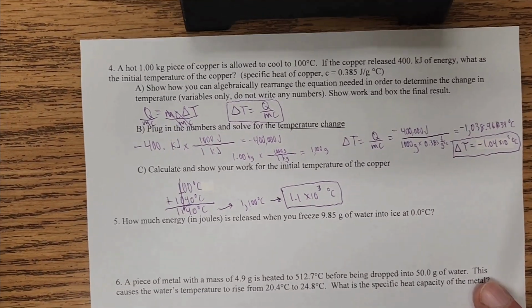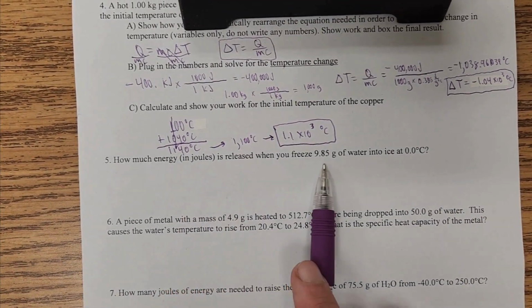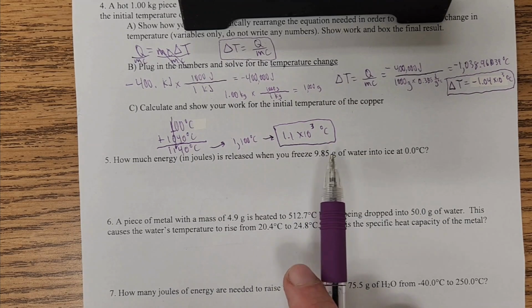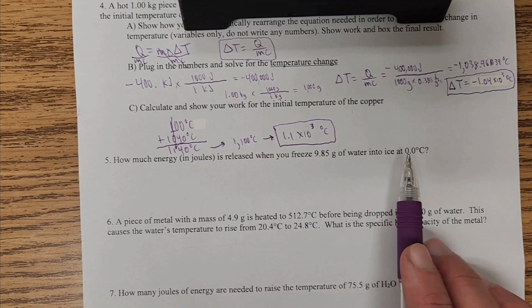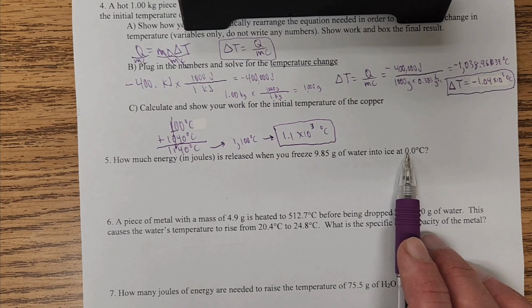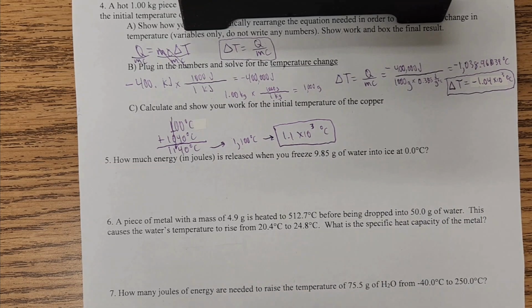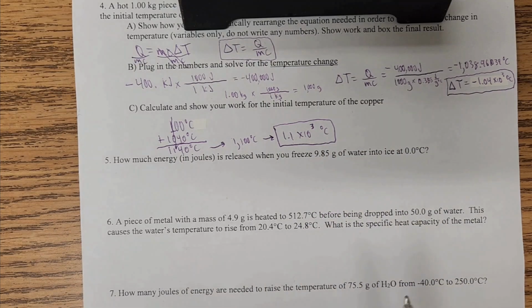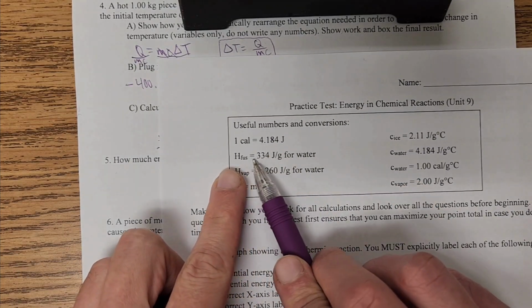Okay, next. What about how much energy in joules is released when you freeze 9.85 grams of water into ice at 0.0 degrees Celsius? Notice there's no temperature change. Just freezing it means you start at 0, where water is liquid but about to freeze, and end at 0, where it has successfully finished freezing. No temperature change. For that reason, we're going to use the number that came from here, more specifically, the heat of fusion.